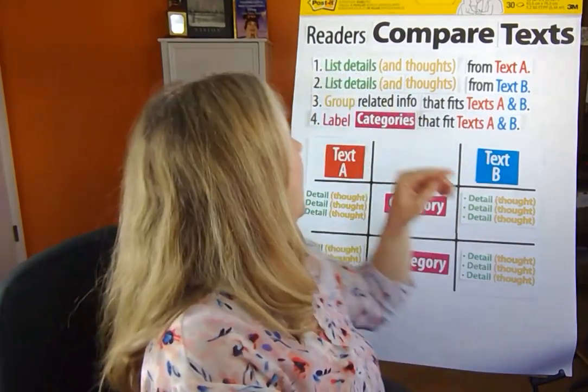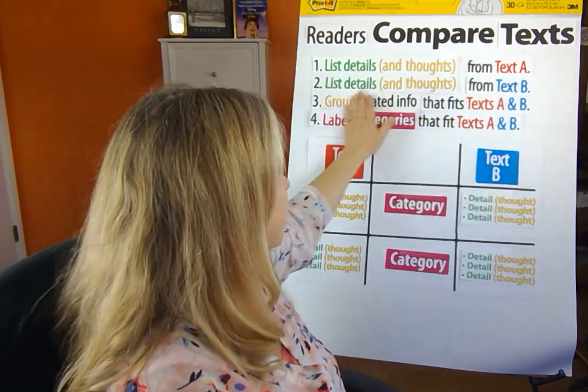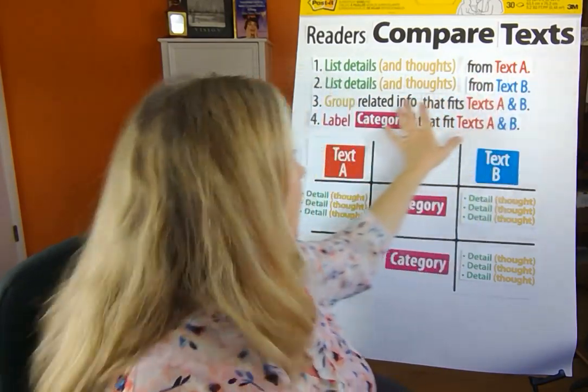Okay, so we've done this. We've done a great job of listing details, all from text A, listing details, all from text B, and really grouping them by the category. And whenever it's a story, we always group them by the story elements, okay? Good. That's what I really want you to remember. But we don't stop there.